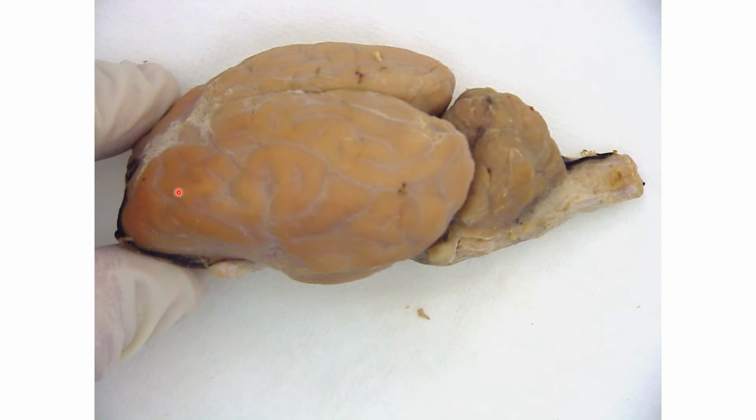One more time, here is the frontal lobe, the parietal lobe, the occipital lobe, and right here would be the temporal lobe, and here is the cerebellum. Now the sheep brain also has those convoluted areas known as the gyri, and the grooves in between would be the sulci. So all of these would be the sulci.